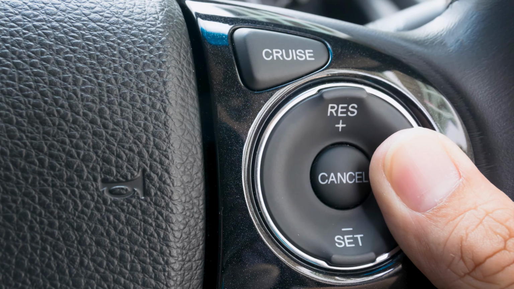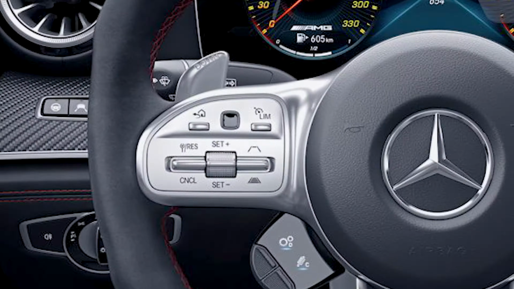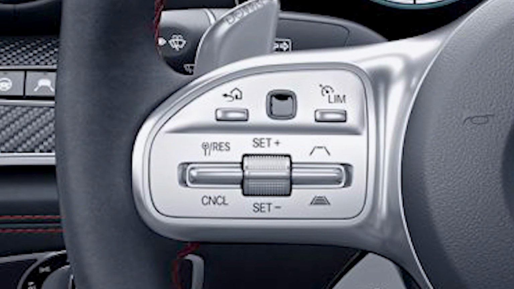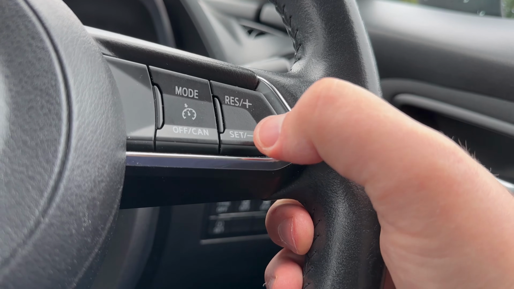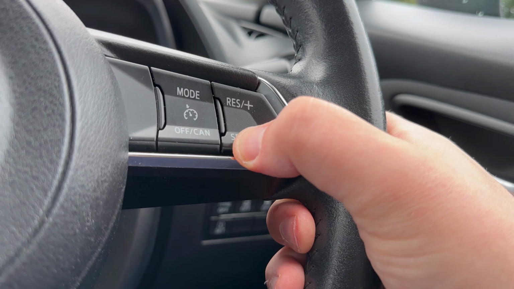It's ready for instruction. Now, next to that symbol, or nearby the symbol, or on the stalk, there will be several other buttons. Pretty much in every car, you'll get a plus and a minus. You'll get a resume, you'll get a set, and in some cases like this one, which is why I picked this car, it has a cancel button as well. So to set this cruise control at your desired speed, now that it's in standby mode, you simply click set. Although it could be plus, depending on the model of car.